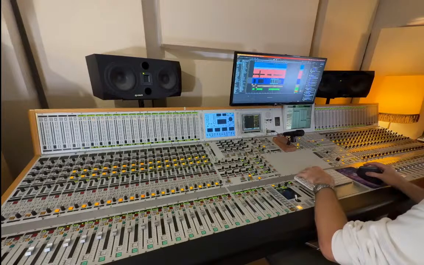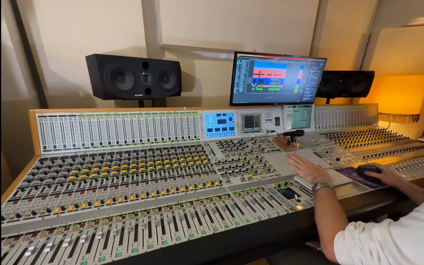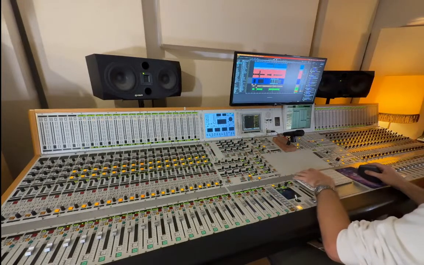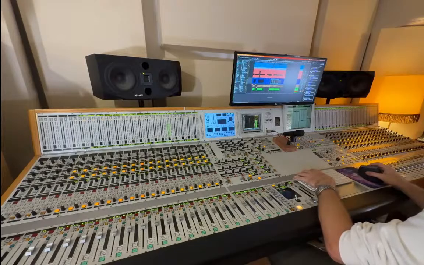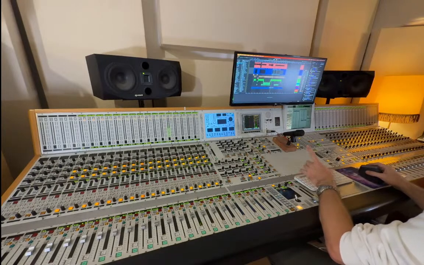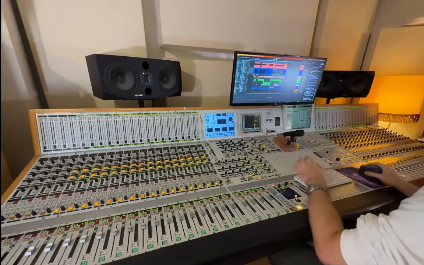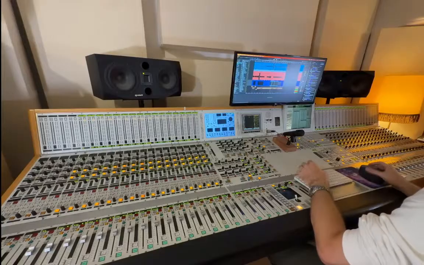Okay, good. So let me go through and fill up the console with the individual elements. So I have the kick that you're hearing right now, and I think yeah, because I'm routing it back, you're listening to everything.